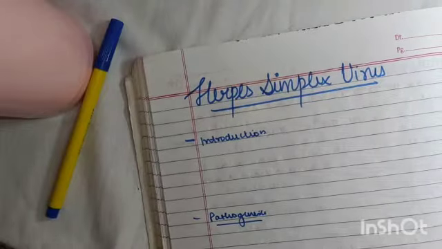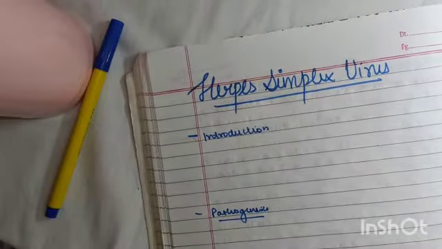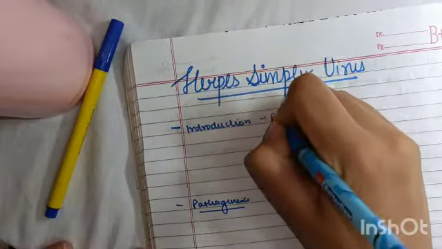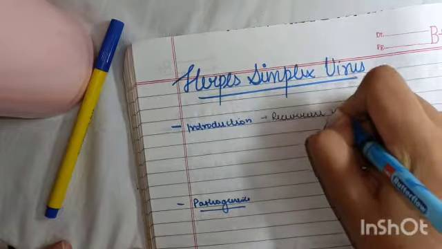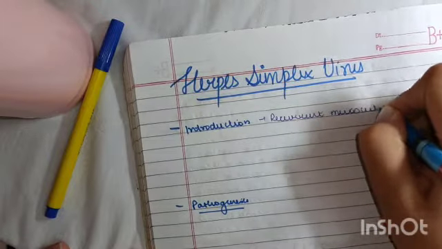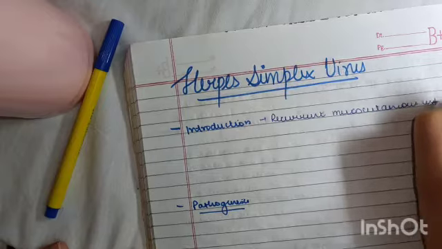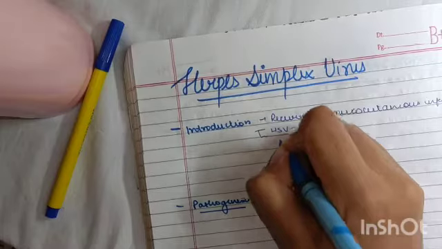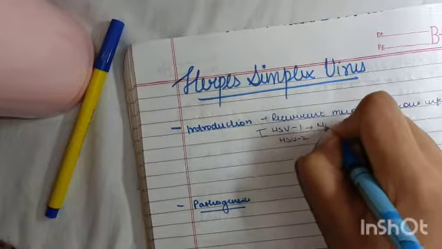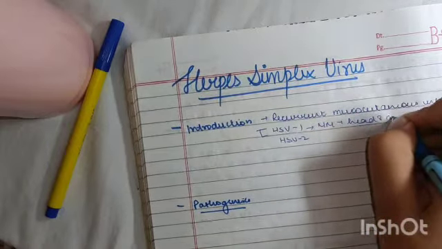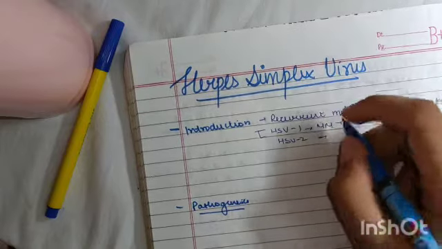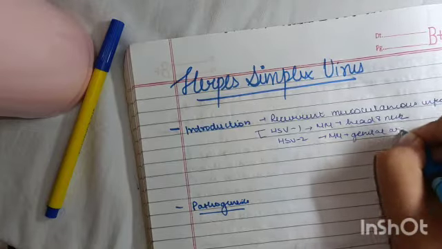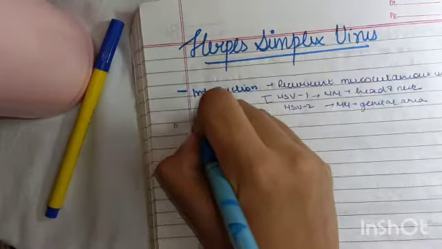In this video, we'll cover the herpes simplex virus. So, first of all, what it does is it causes a recurrent mucocutaneous infection. Now, it is basically HSV1 and HSV2. The first one affects the mucous membrane of the head and neck, and the second one affects the mucous membrane of the genital area.